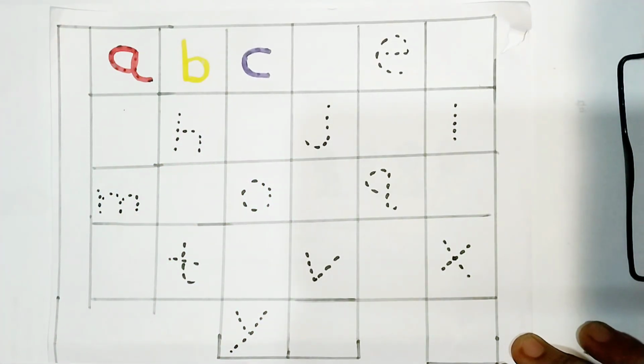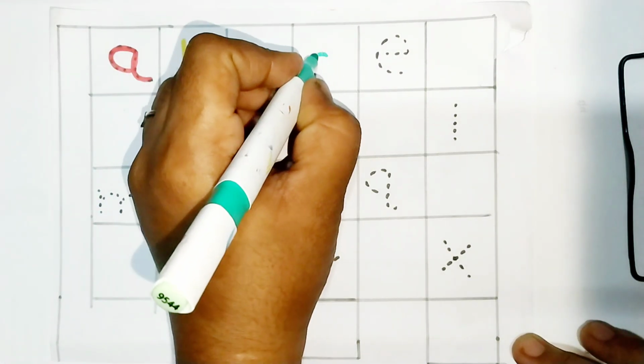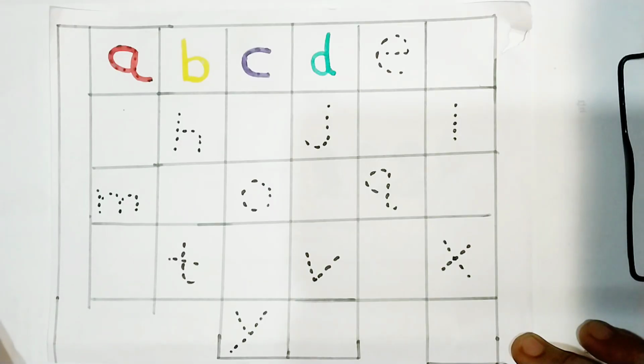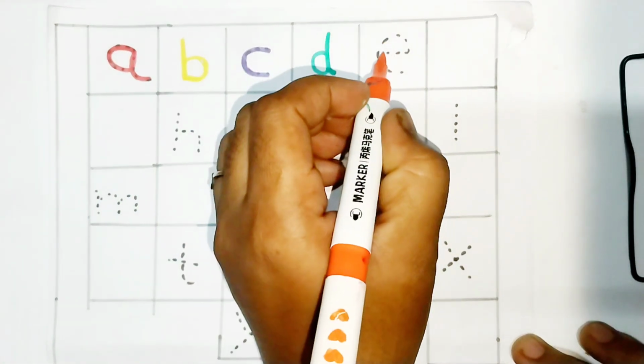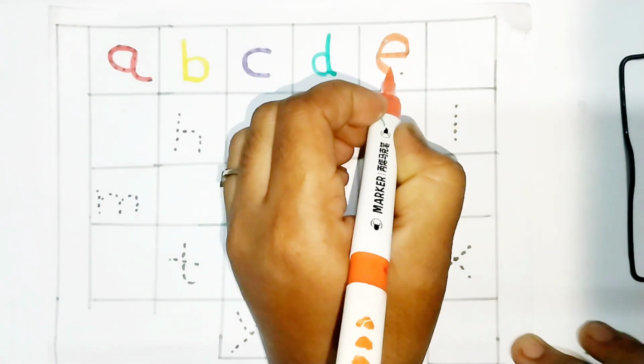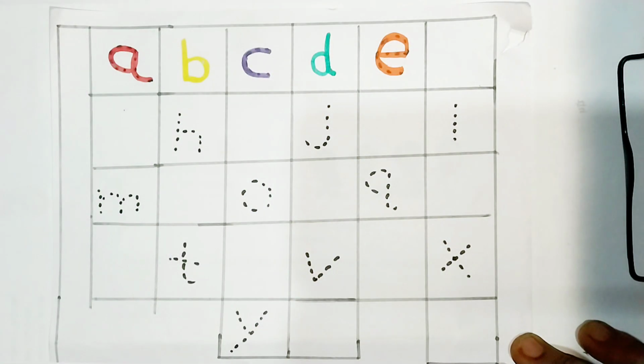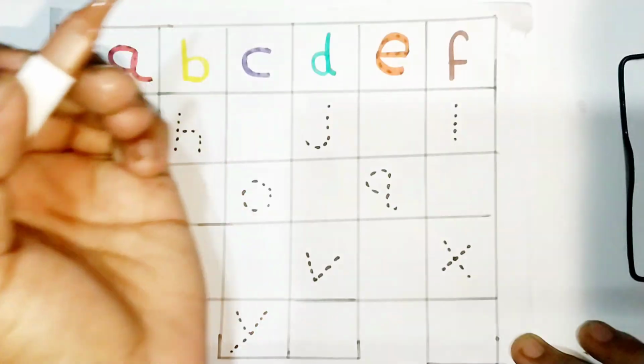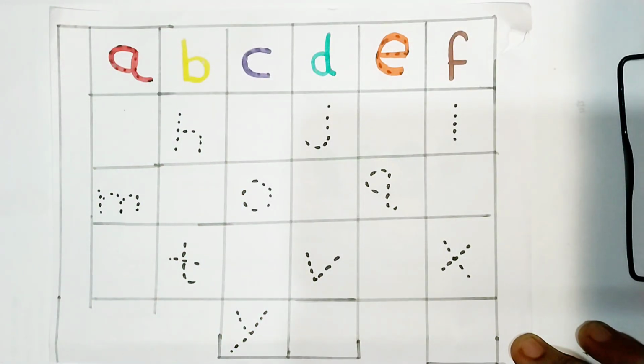C. D for dog. D. E for elephant. E. F for fish. F.